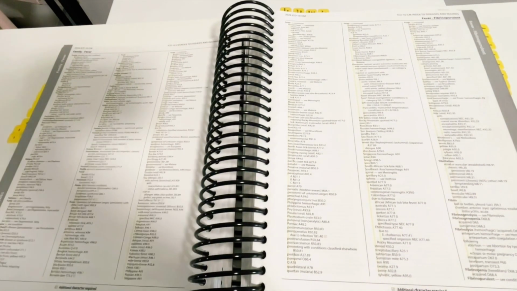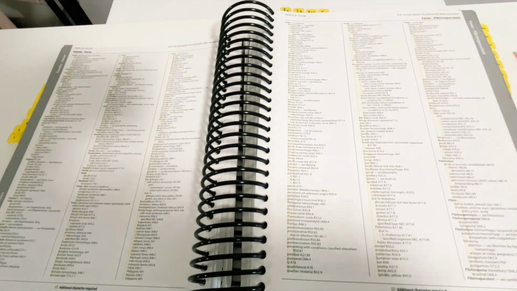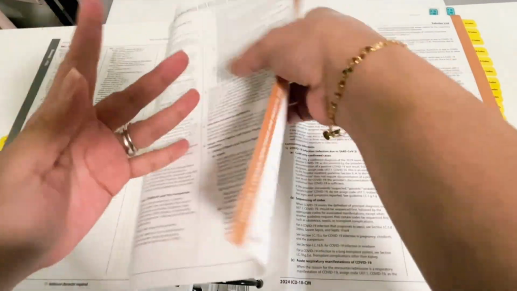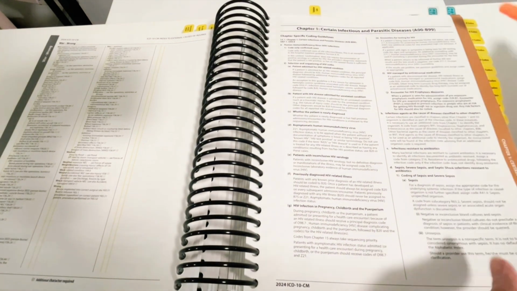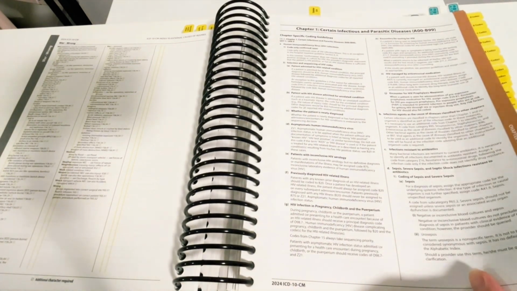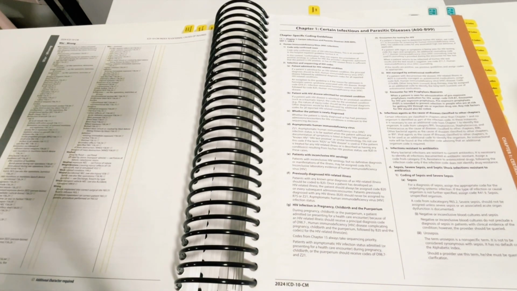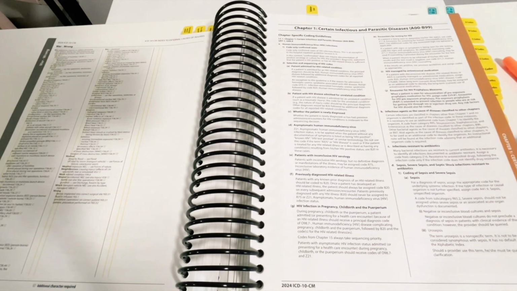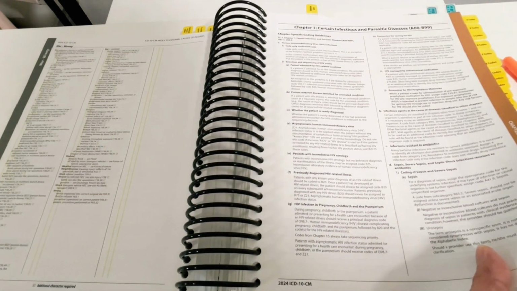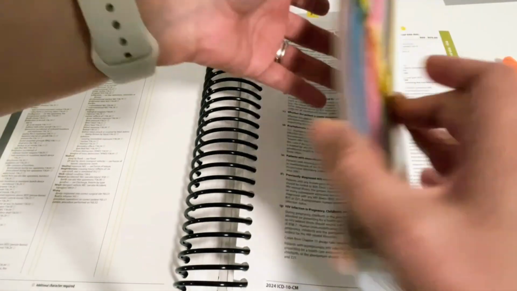Okay, let's go to our tabular list, which is here. So this is the start of the tabular list. And again, in our tabular list, it is also tabbed alphabetically. So in the alphabetic index, the fever's code is R50.9, right? So here in the tabular list, to confirm that, we are not going to go to letter F for fever, but we are going to go for letter R for R50.9. So we found the R here.